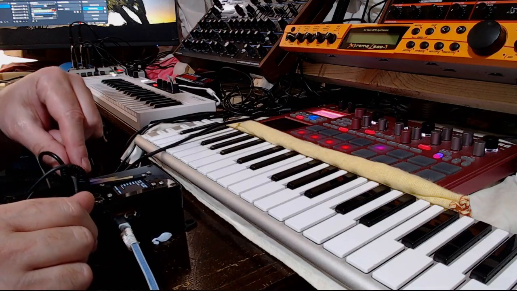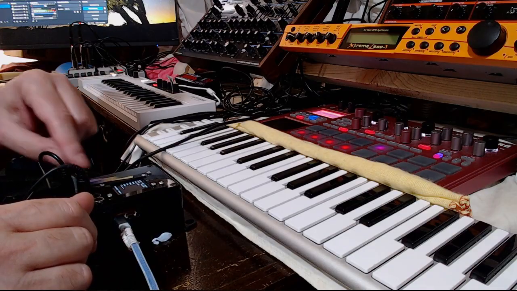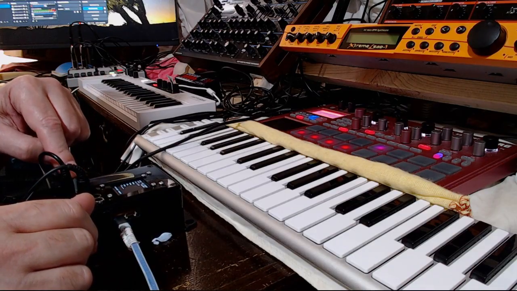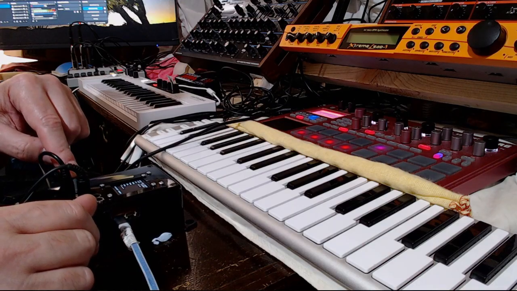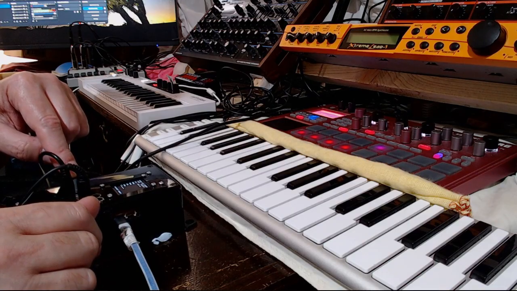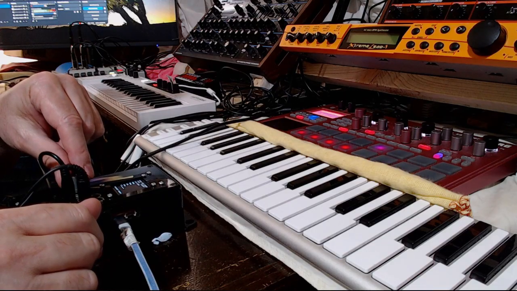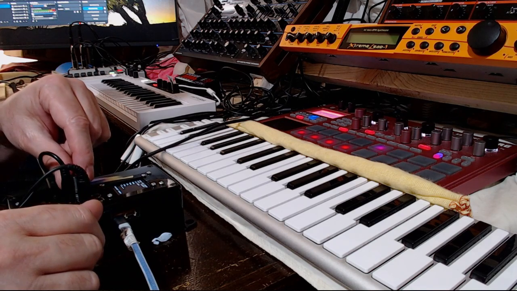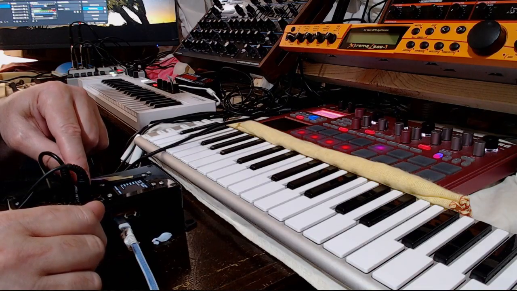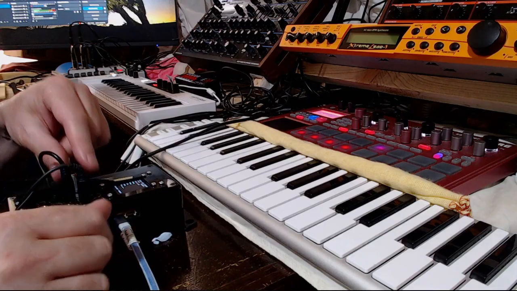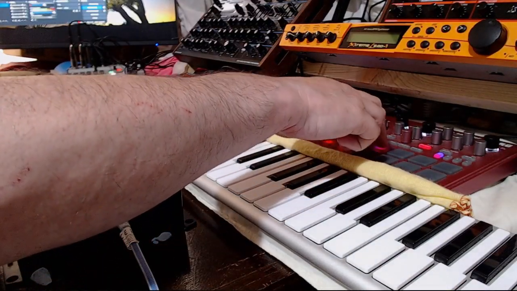And I'll try and change the cut-off of this sort of evolving weird pad thing. Right, I've changed the cut-off and resonance of that.